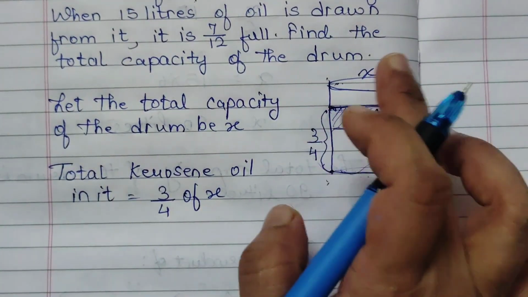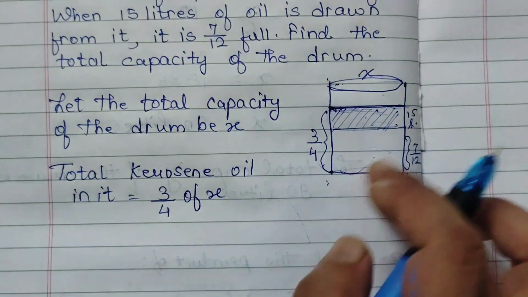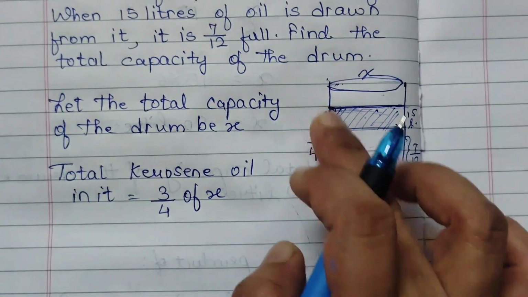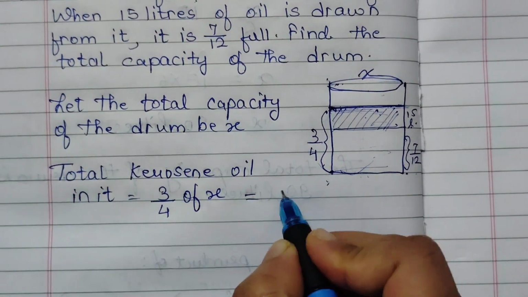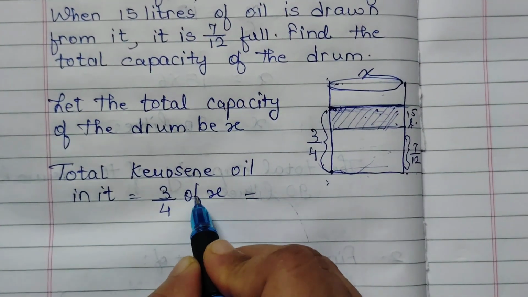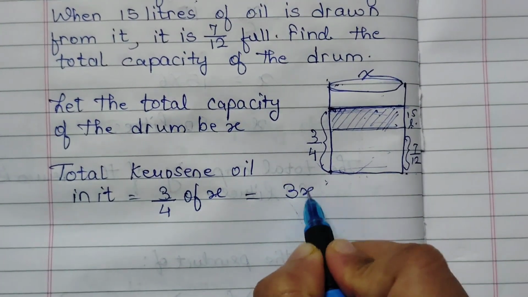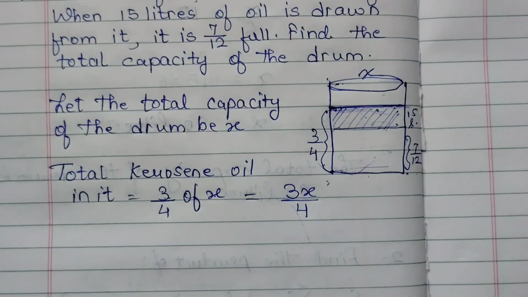3/4 of what? Of the whole X. The full X is 1, and out of that 3/4 is filled. So 3/4 of X. What is 3/4 of X? It means 3/4 into X, that is 3x/4.